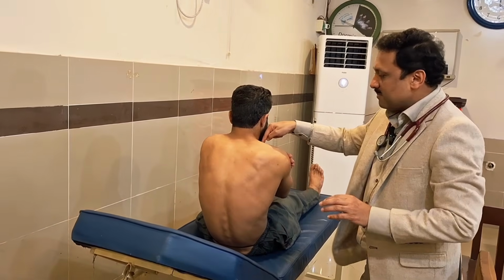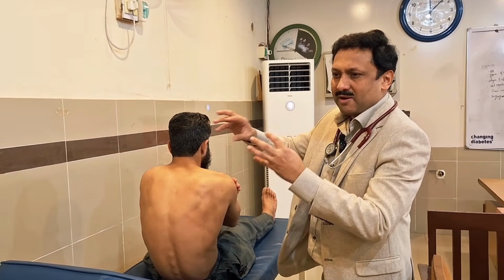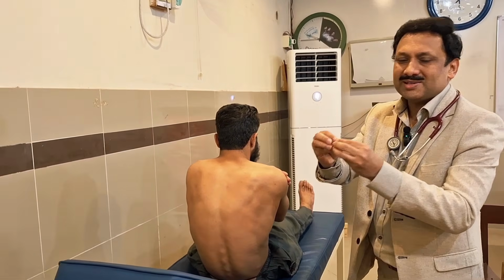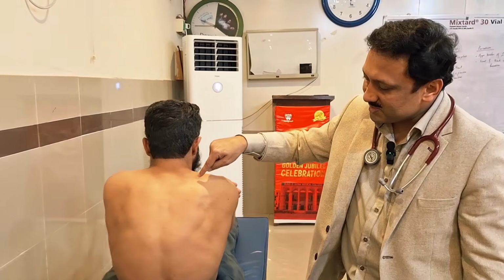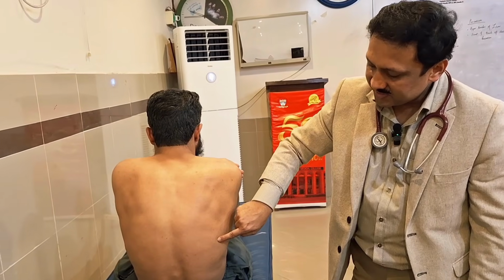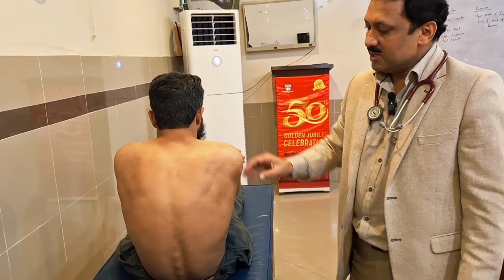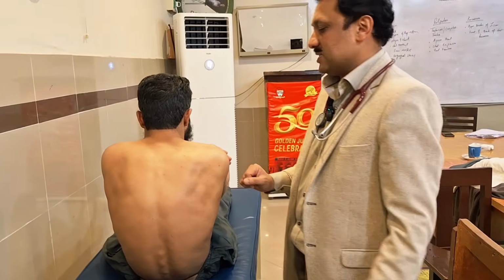What I am doing here, I am looking for supraclavicular fossa. Remember, in the examination of back, we'll be looking for things at 5 different areas. Supraclavicular, suprascapular, then interscapular, then infrascapular, and then lateral mammary. So back examination is of 5 different areas. So that way we'll be examining the back.